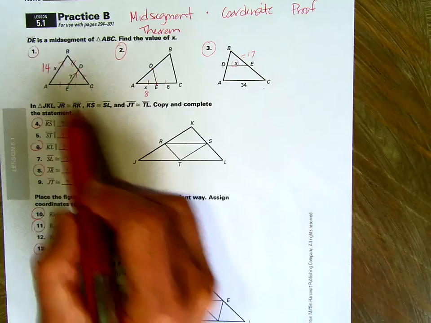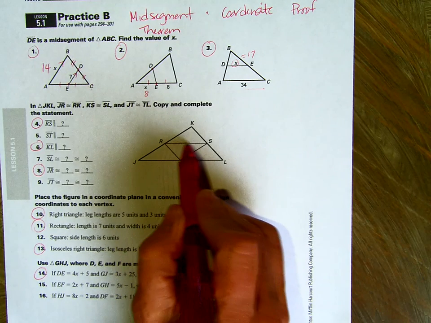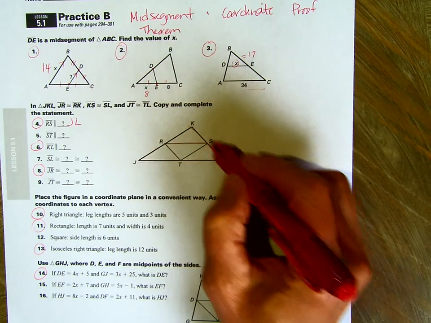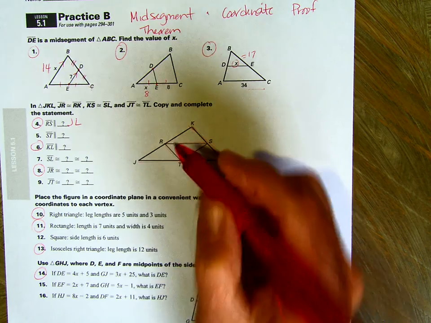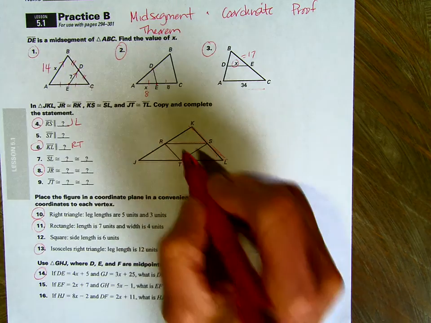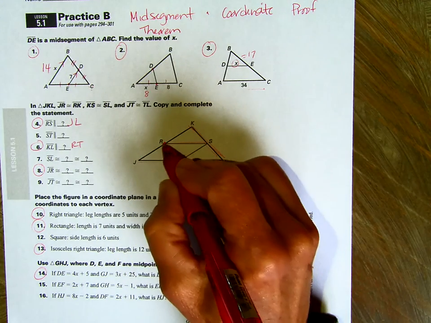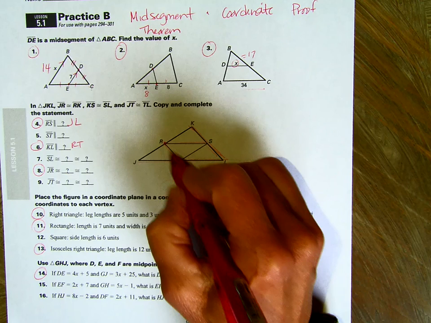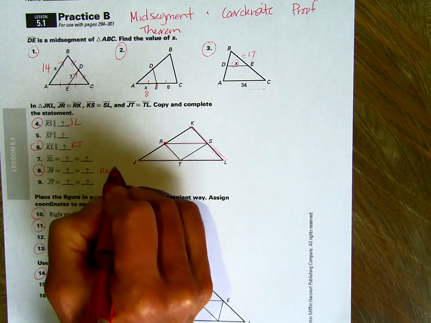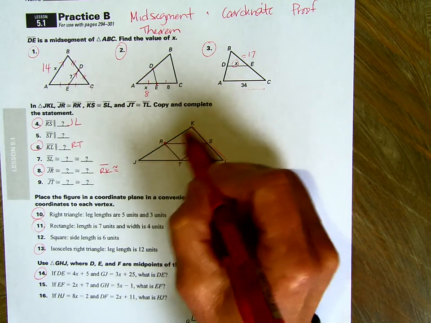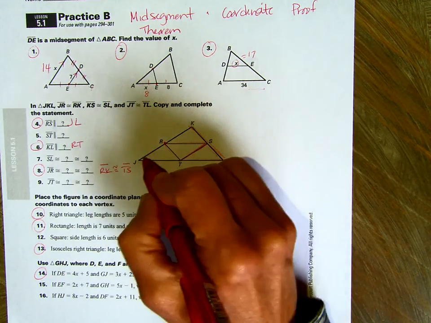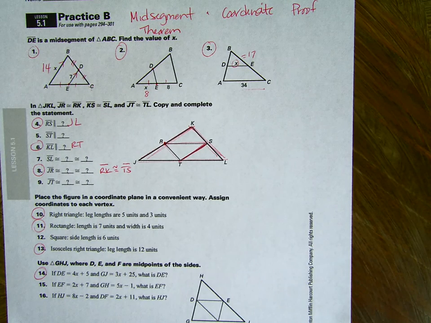The other part of the theorem is this parallel idea. So if I'm looking at RS, that must be parallel to JL. And if I'm looking at KL, that's a side, that must be parallel to RT. And then JR is congruent to what? Well, again, if this is a mid-segment, R must be the midpoint, so JR must be congruent to RK, and since this is half, this must be congruent to TS. The mid-segment is half the third side.